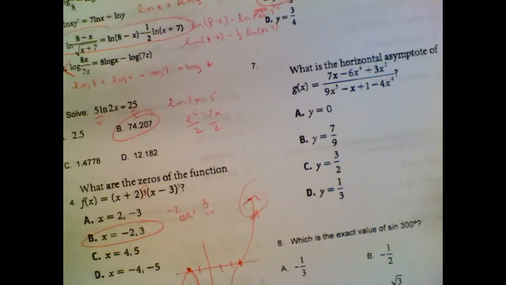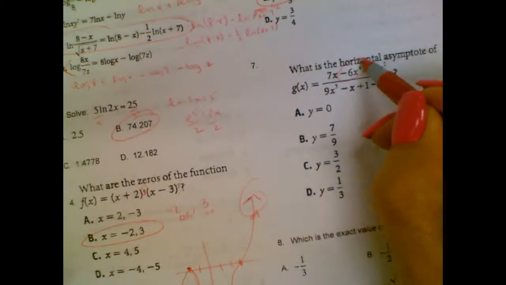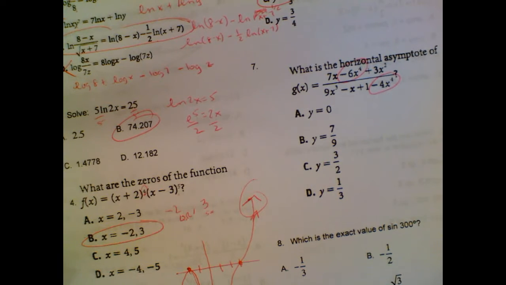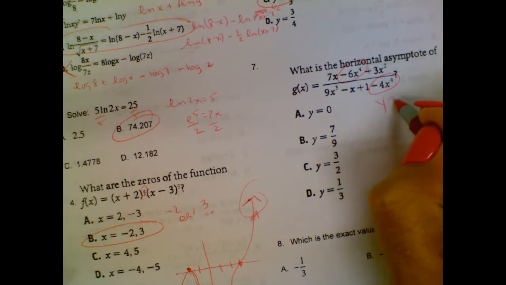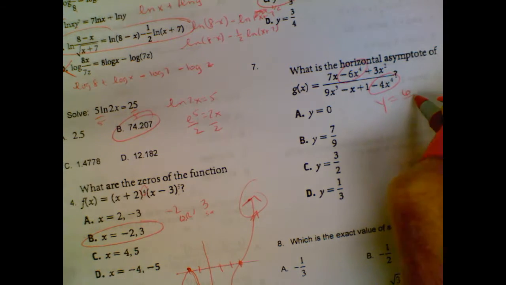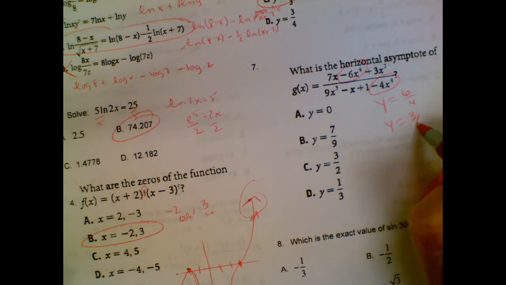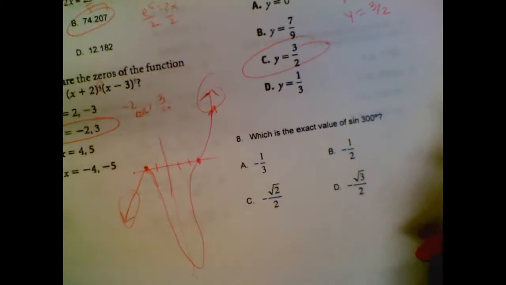What is the horizontal asymptote of this? If you look at these degrees, the highest degree here is this, and the highest degree of this one is this. They're out of order, so you have to be careful. So these are the same. Your answer would be y equals positive 6/4, because 2 negatives make a positive, which can be reduced to 3/2.